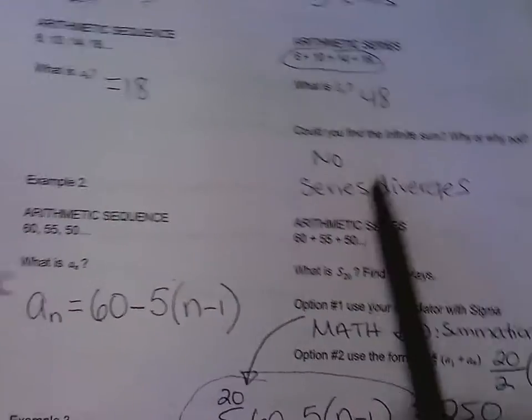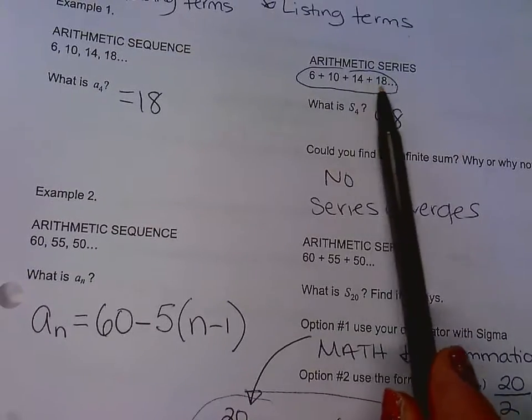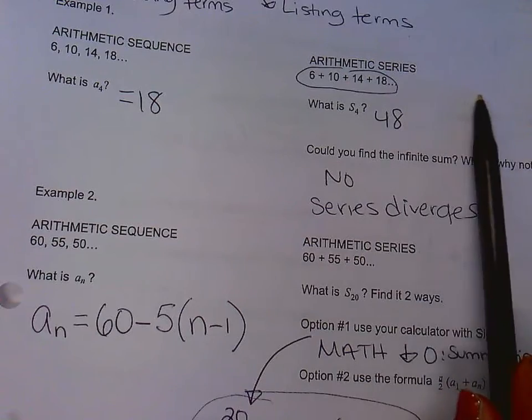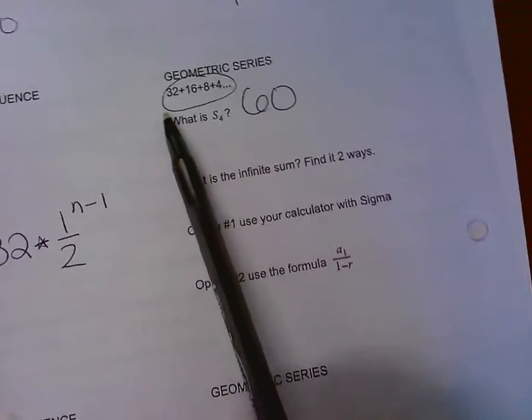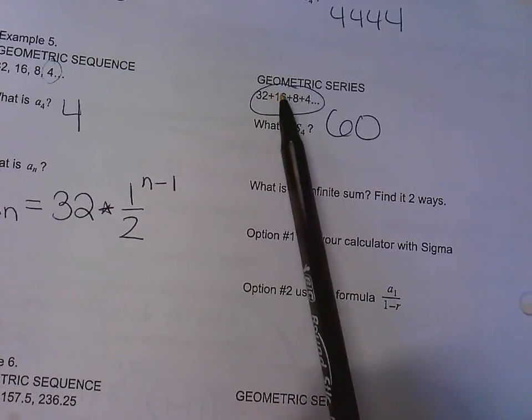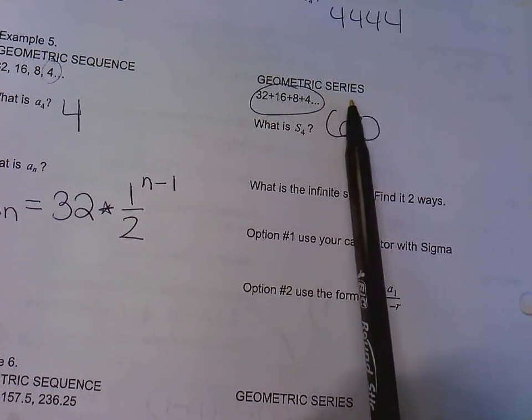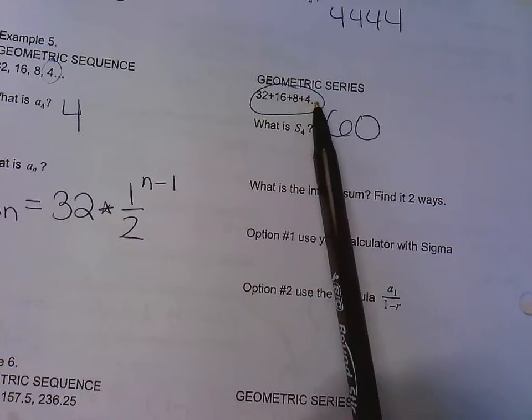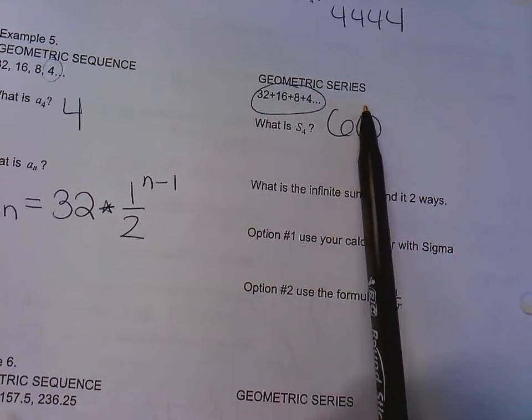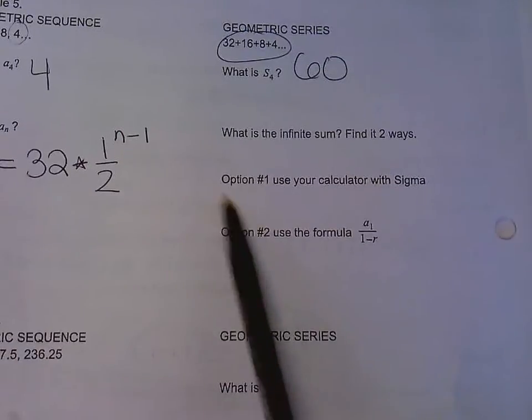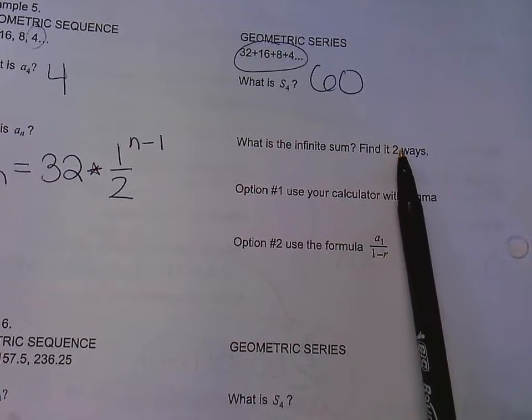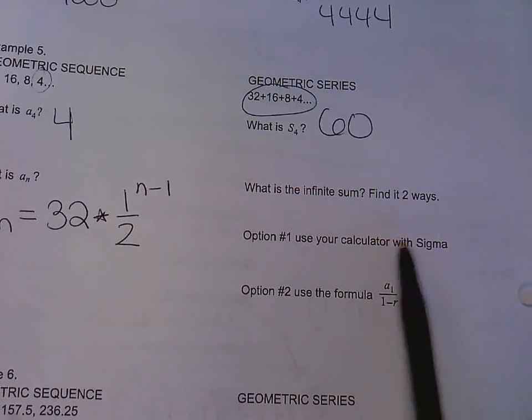But on the front page, I could not add all these terms forever because it was getting bigger and bigger and bigger, right? It was diverging. This is considered converging. Every time you add a number, you're adding less and less and less, right? You're adding 2, adding 1, adding a half, adding fractions. So the infinite sum, finding it 2 ways, I want to show you how to use your calculator in case you forget the formula.